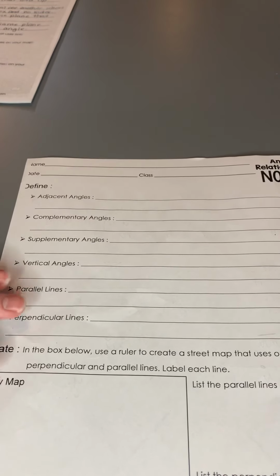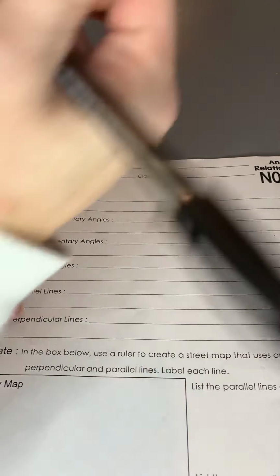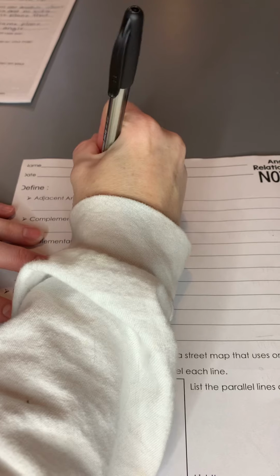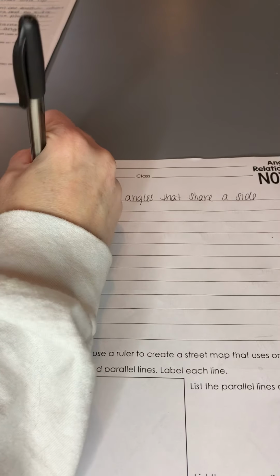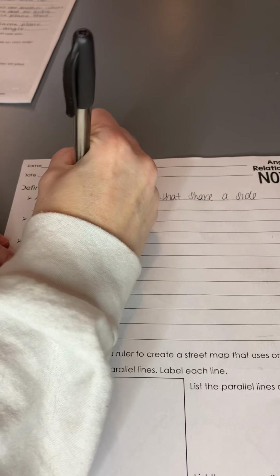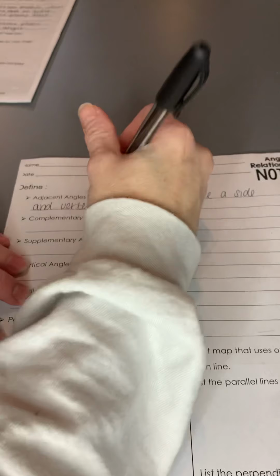So, an adjacent angle. Adjacent angles are two angles that share a side and vertex. So vertex is the middle point.